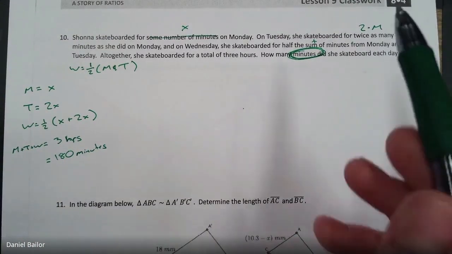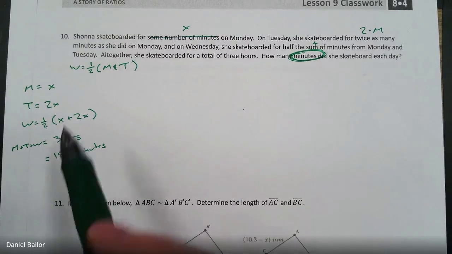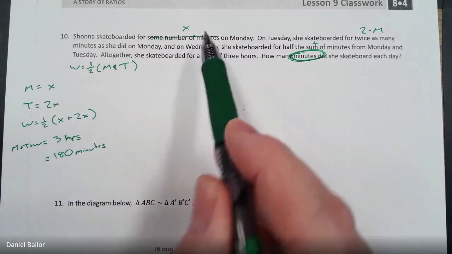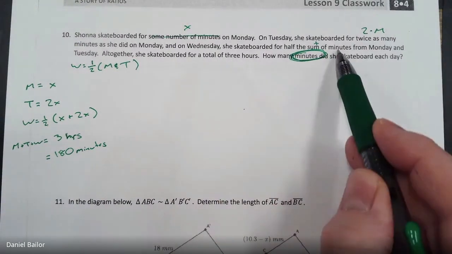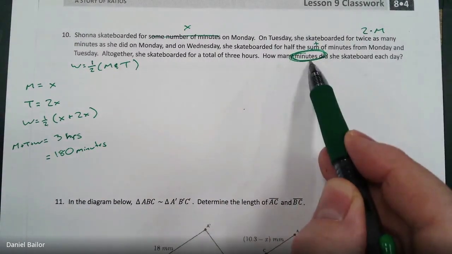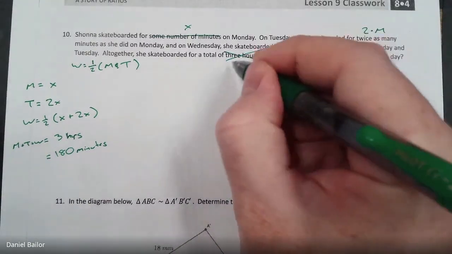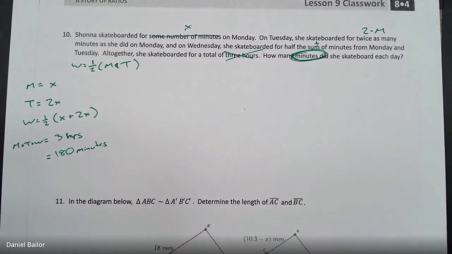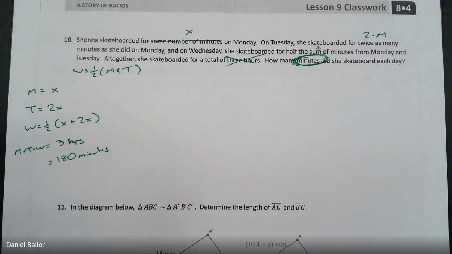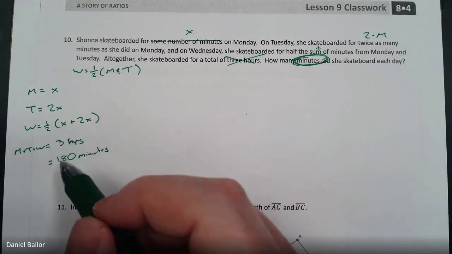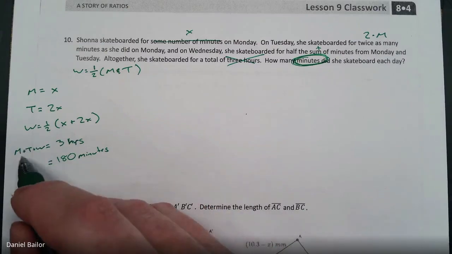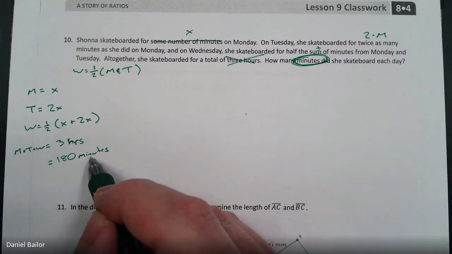But now everything is minutes. X is the number of minutes. Tuesday is the number of minutes. Wednesday is the number of minutes. Our answer is minutes, so hours needs to go away. We cannot talk in hours. We have to keep all of our units consistent. So we change 3 hours to 180 minutes. Now we're ready to put our equation together because I know Monday plus Tuesday plus Wednesday equals 180 minutes.